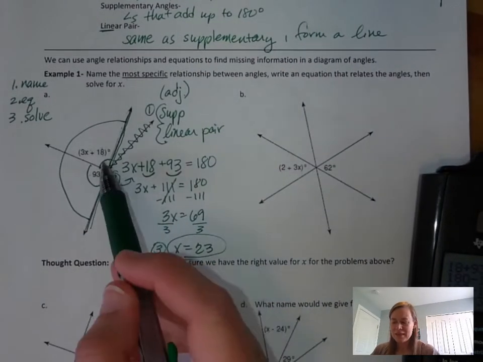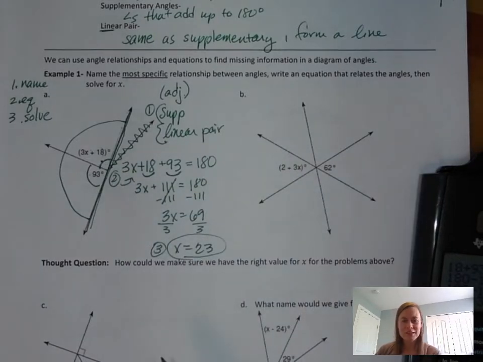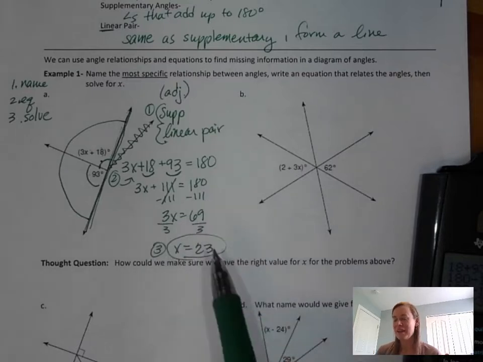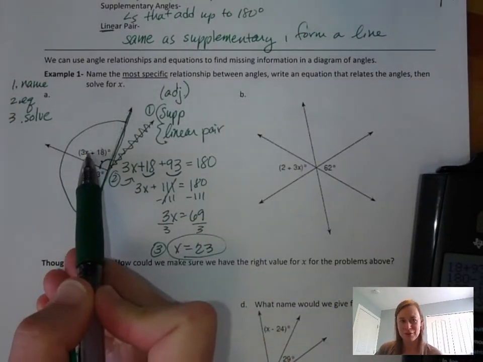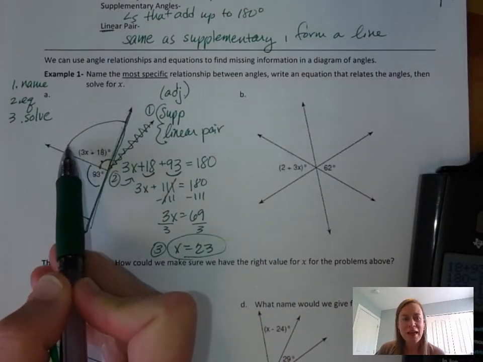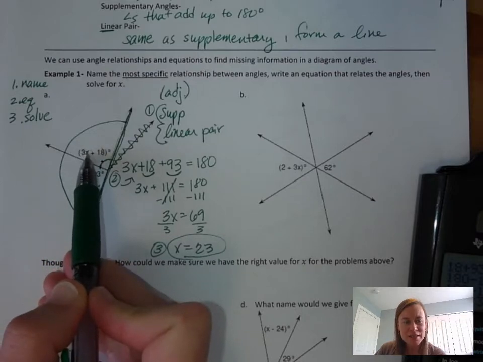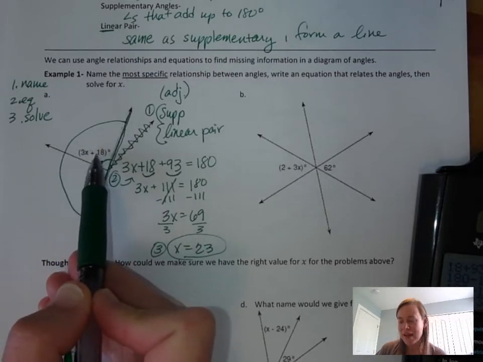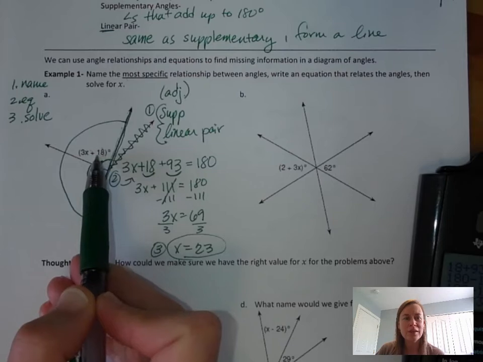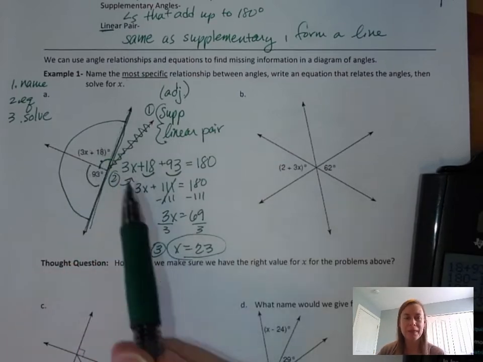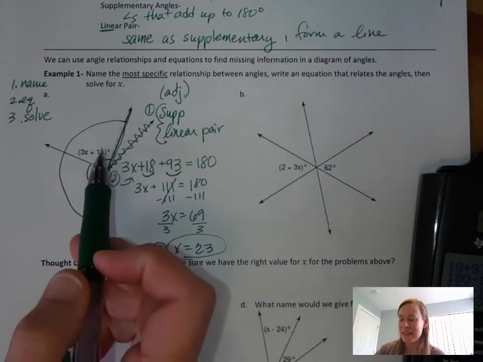Now, does that mean that this angle measures 23 degrees? No, it doesn't. That can be kind of the confusing part. It means that x equals 23. So if you plug 23 in for this x, multiply it by 3, add 18, then you would know what this angle is equal to. I want you to know that 23 is not the measure of the angle.